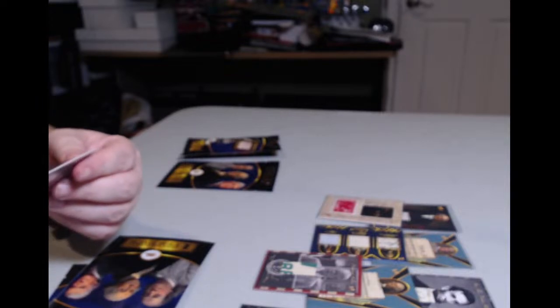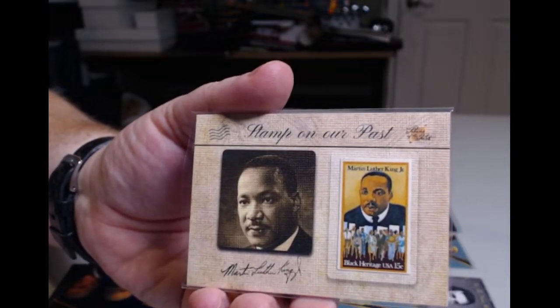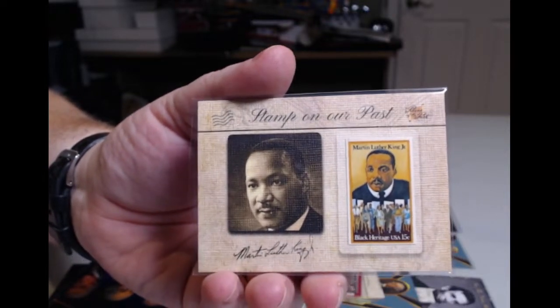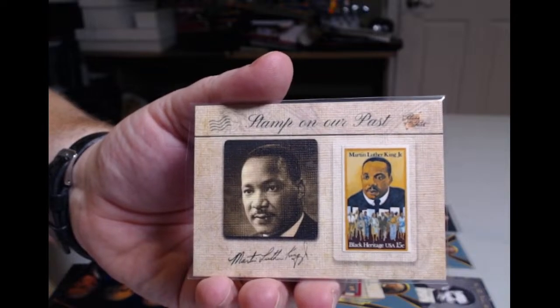All right, we have another stamp. Martin Luther King. Yeah, I never bought Sport Kings. All right, this is the last flat one. Then we've got our two bumps. Buffalo Bill Cody.